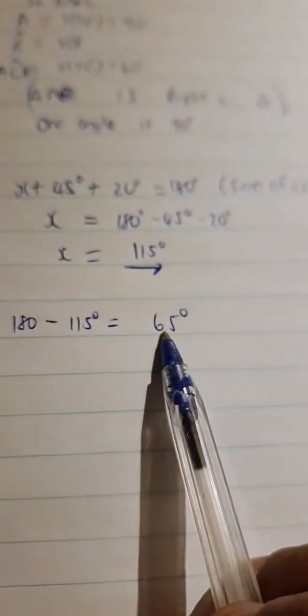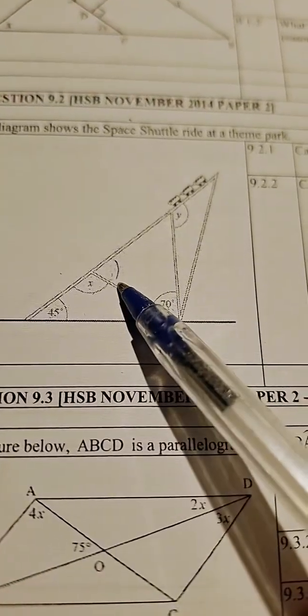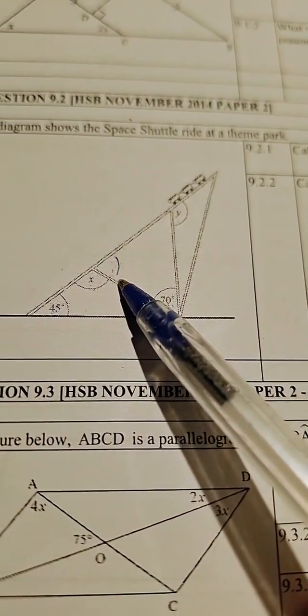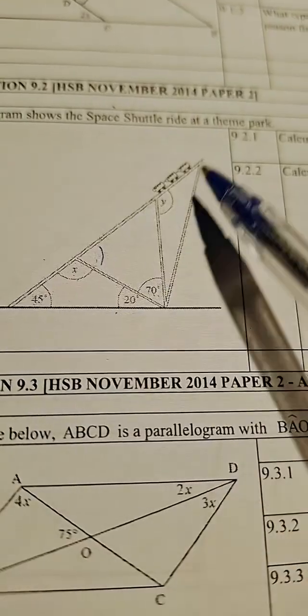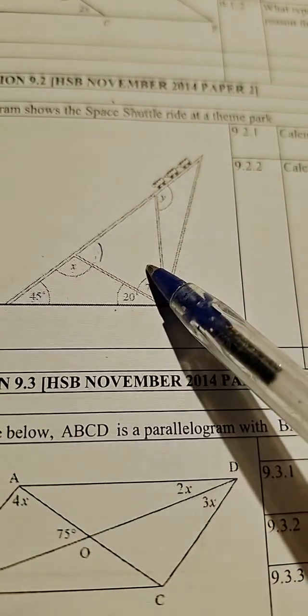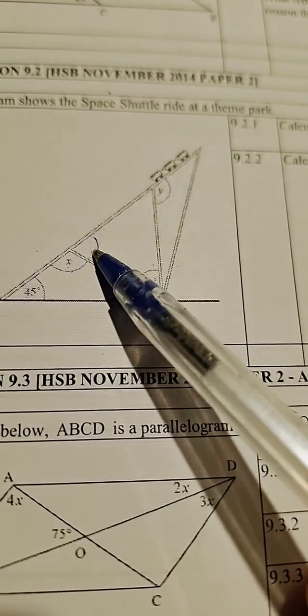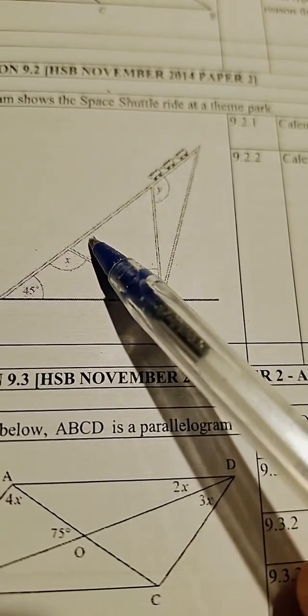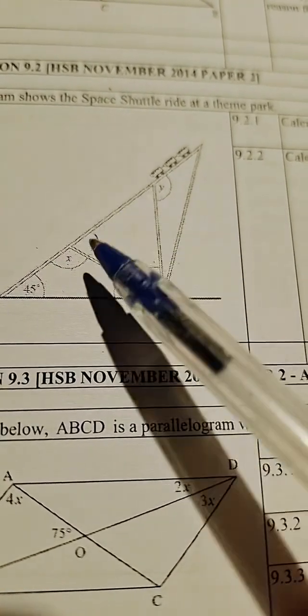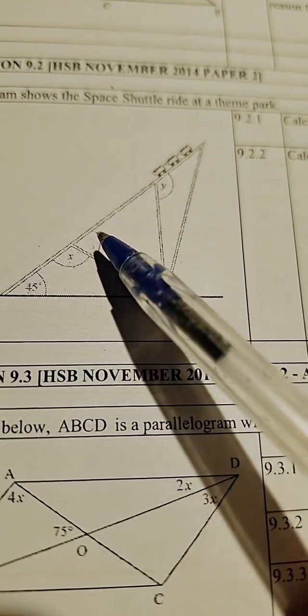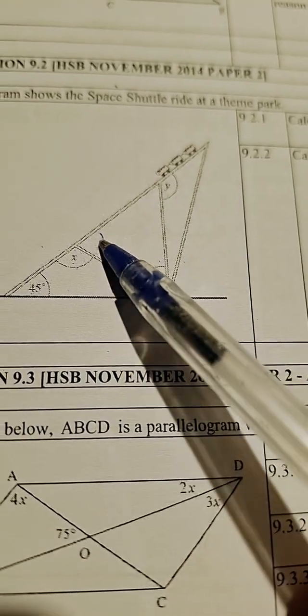Now this 65 degrees that we are getting here, we know what it is, right? People that give us questions must make sure that they have letters to help us get the actual angles and give them a specific name.